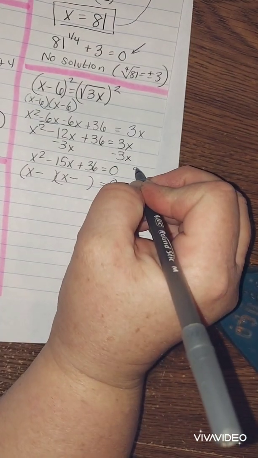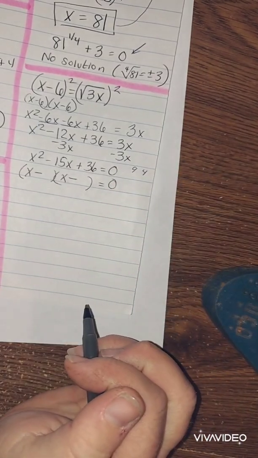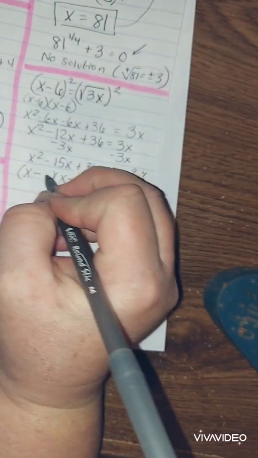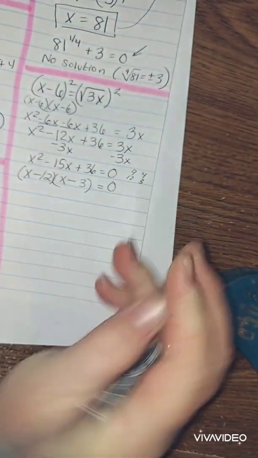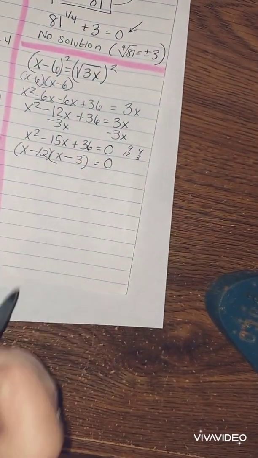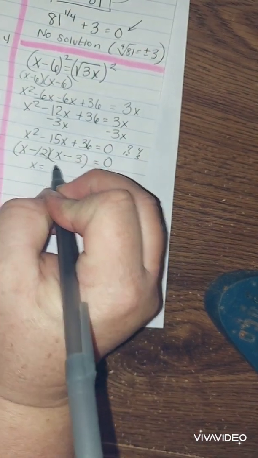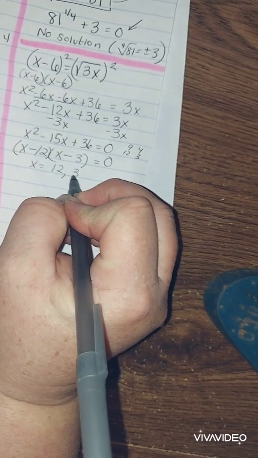Let's see, 9 and 4. How about 12 and 3? Yep, 12 and 3. Doesn't matter where they go because they're both minus. So this really isn't a negative 12. It's really a positive 12 and a positive 3.